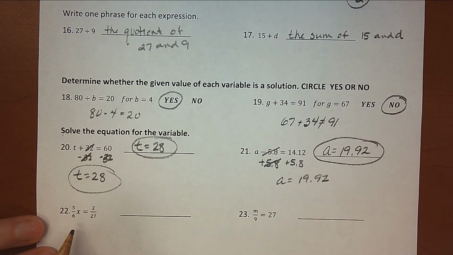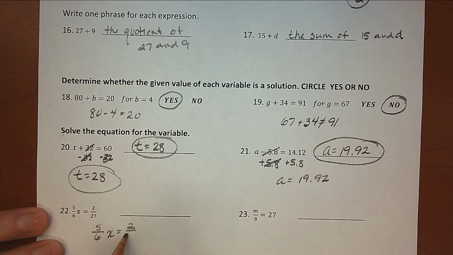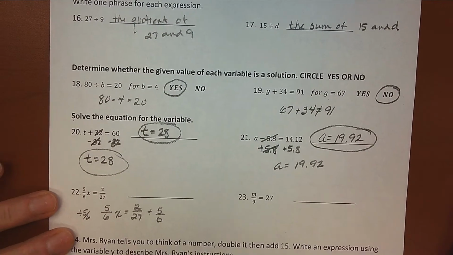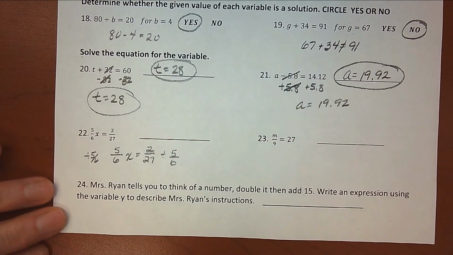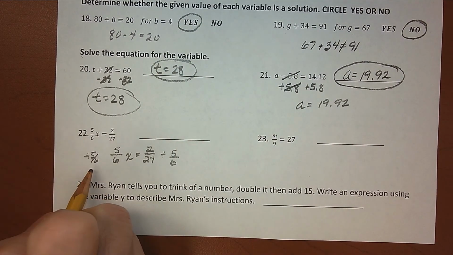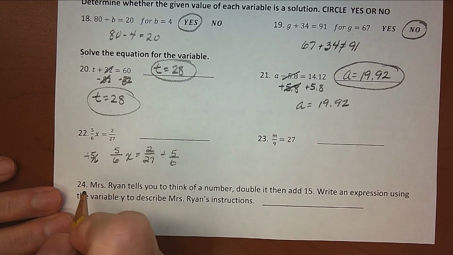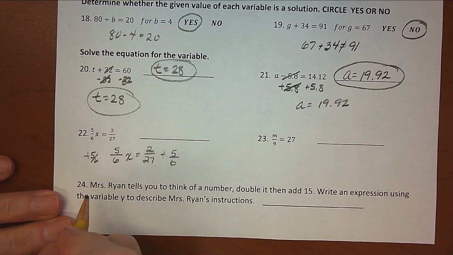Alrighty, next one. Now, we've got 5/6 times x equals 2/27. We could divide both sides by 5/6. That means I'm dividing 2/27 by 5/6. 5/6 is the one that flips. Oops, can't see my work here. Let's move that up. Or I could remember that dividing by 5/6 is the same as multiplying by 6/5, and I could put times 6/5 in both situations here. It doesn't matter how you do it, you're going to get the same answer if you do it correctly.